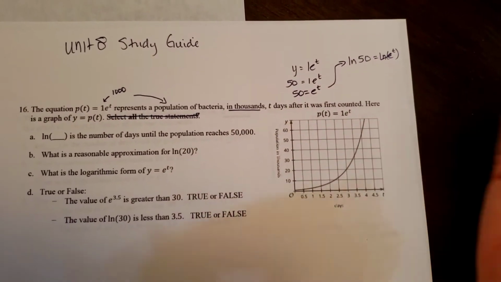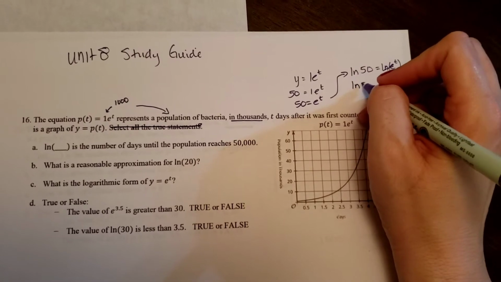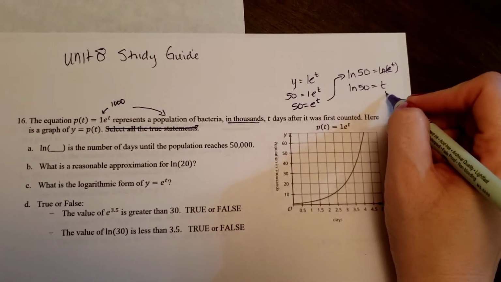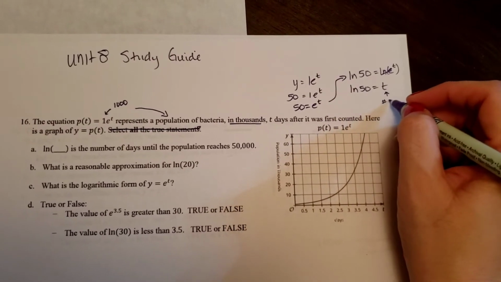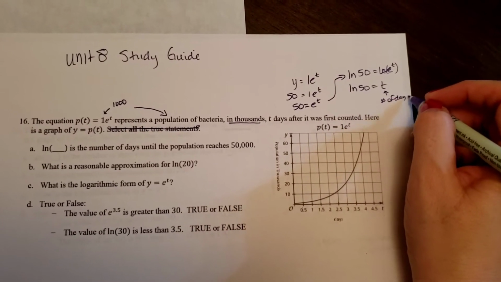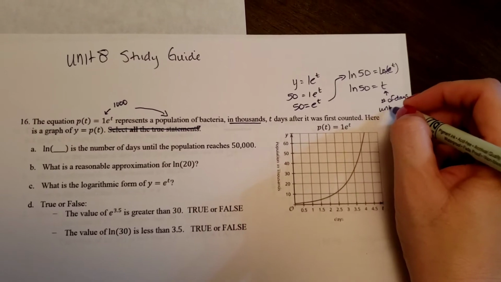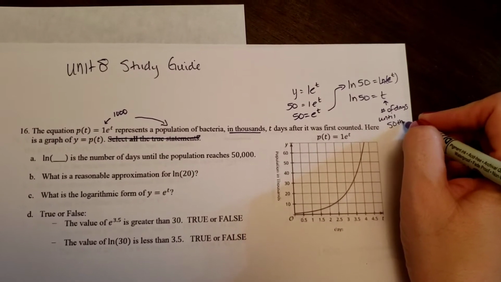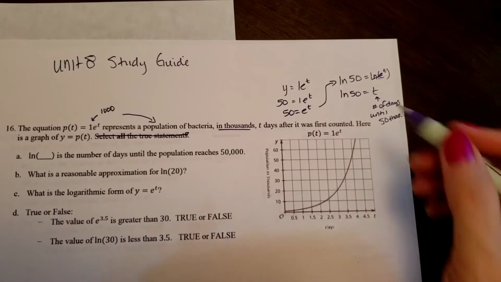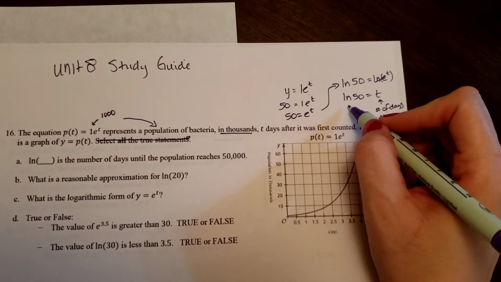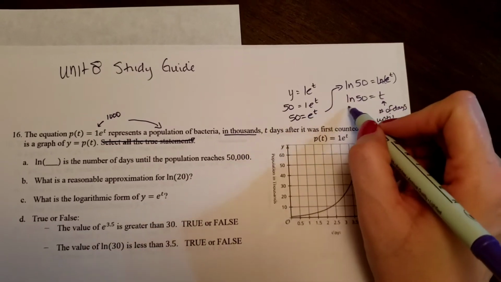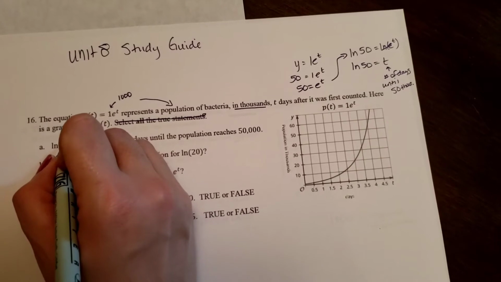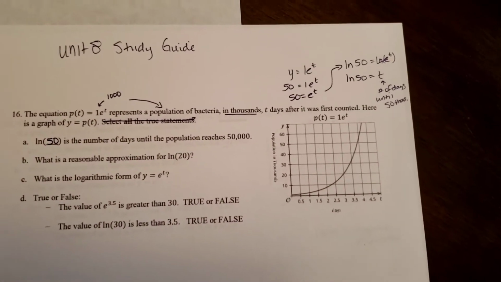The ln and the e cancel out, so ln 50 equals t, and t would have been the number of days it took to reach 50,000. So to rewrite that statement as a natural log statement, 50 would go in the parentheses.